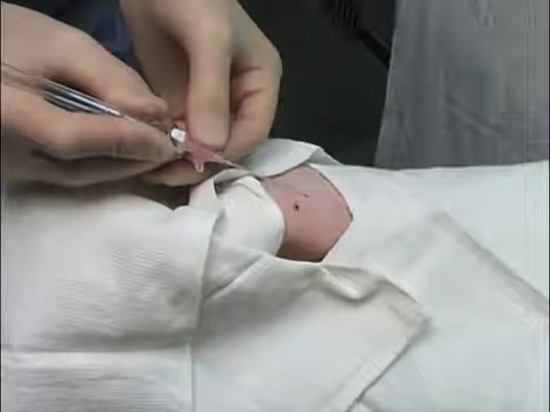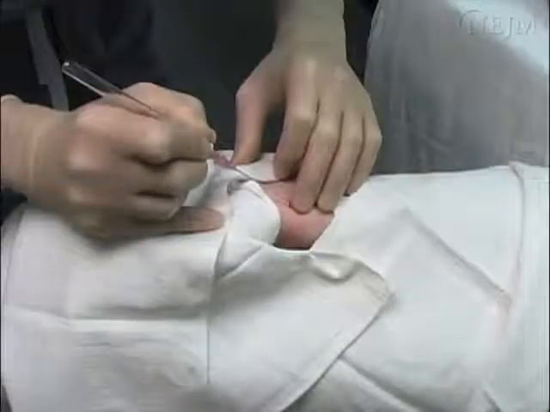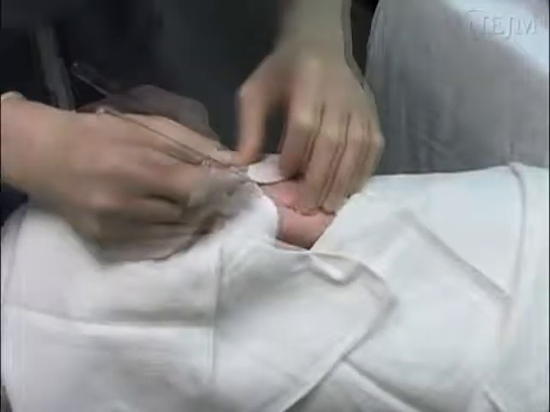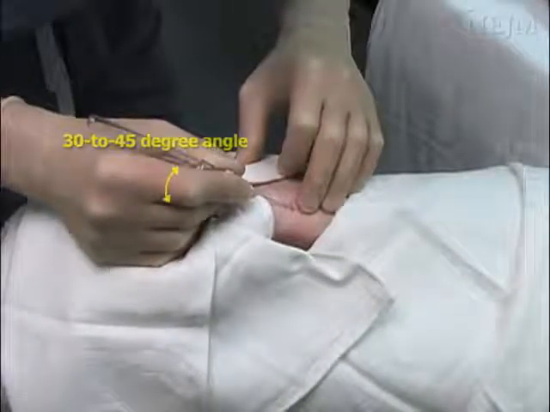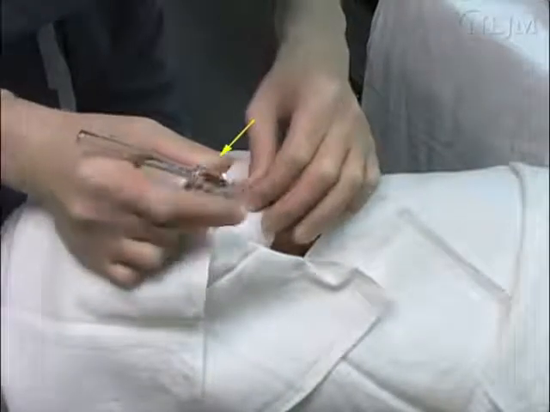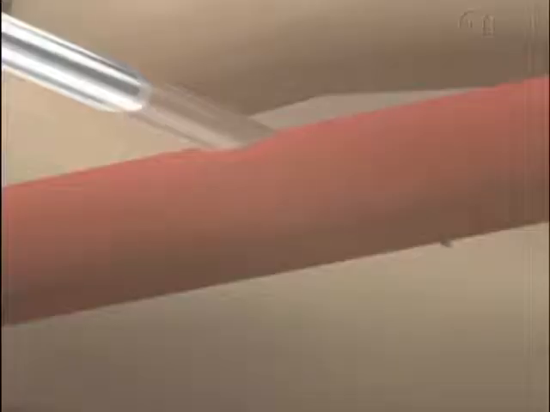In the over-the-wire technique, the catheter and needle assembly are checked first to make sure the catheter glides easily. The assembly is then advanced toward the artery at a 30 to 45 degree angle. When blood return is noted, the catheter is then advanced through the vessel and the needle is removed.